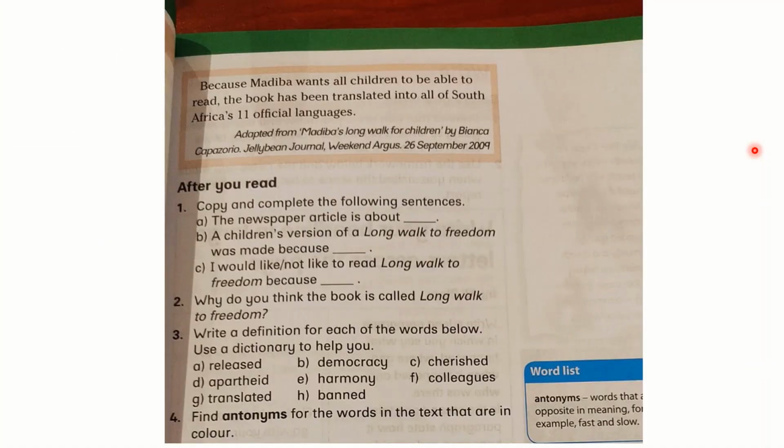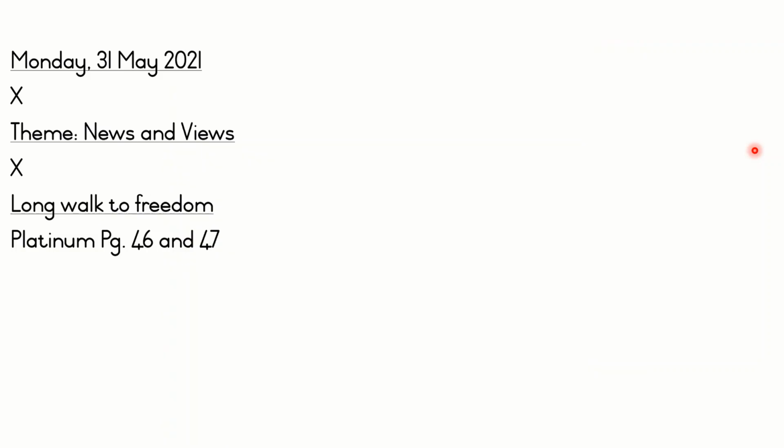When you are done, you are going to rule off. So in your books, you are going to have Monday, 31st of May, 2021. Skip a line. Please remember, don't draw my X, you just skip a line. You are going to write theme, News and Views, skip a line, Long Walk to Freedom, and then Platinum, page 46 and 47. And then you are going to answer the questions below.